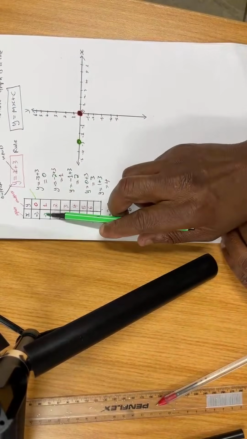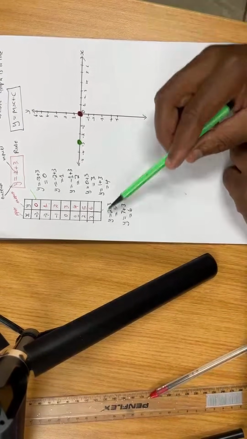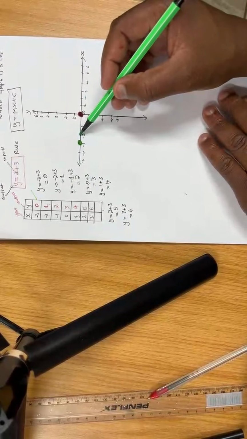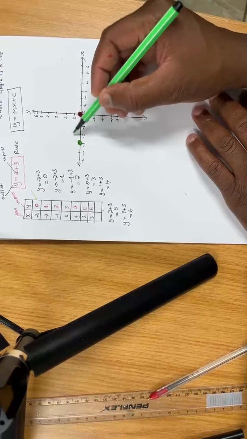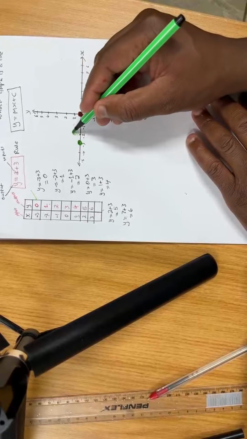Number 2, minus 2 and 1. We've got the x values. Our x is minus 2, minus 2, and 1 for y. So this is the point where they meet. Minus 2 and 1. So this is the point we are talking about.